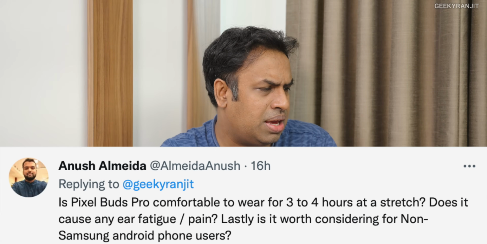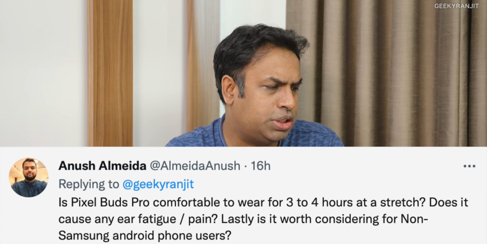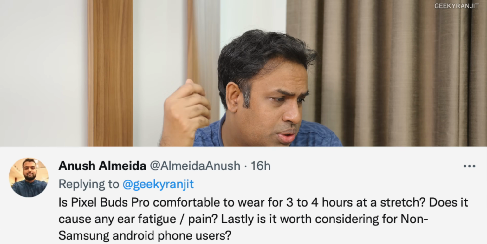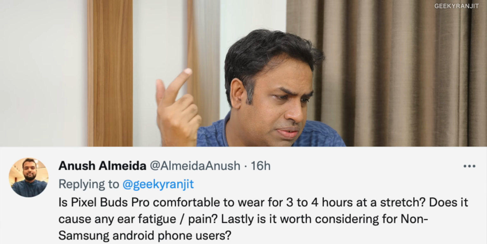This is by Anush. Is the Pixel Buds Pro comfortable to wear for 3 or 4 hours in a stretch? Does it cause any ear fatigue or pain? Lastly, is it worth considering for non-Samsung Android phones? Yes, you can use it on any Android phone. In fact, you just need to download one app that's available in the Play Store.